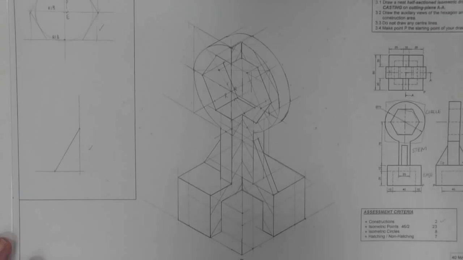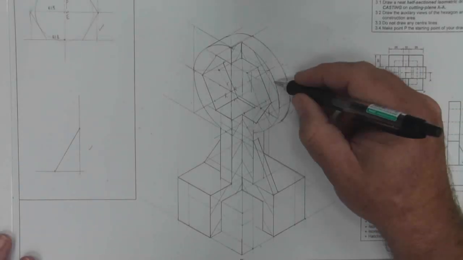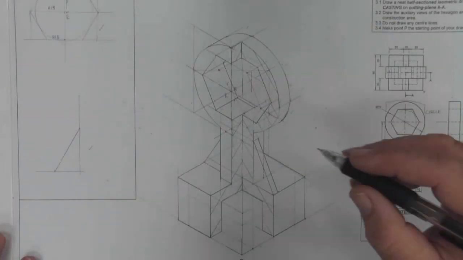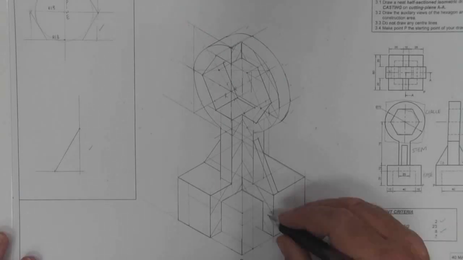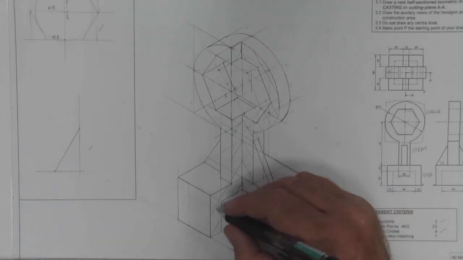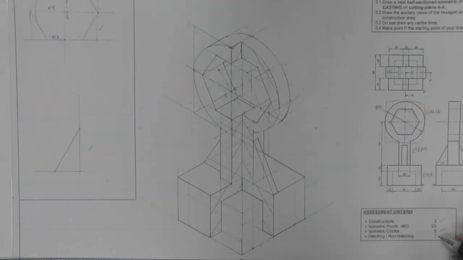So I've finished my drawing with 4 minutes to spare. What you can maybe do is just check your assessment criteria. Now, have I got my isometric circles? I've got 1, 2, 3, 4, 5, 6, 7. Not sure where the 8 marks come from. Hatching and no hatching, I've got 1, 2, 3, 4, 5, 6, 7 areas.